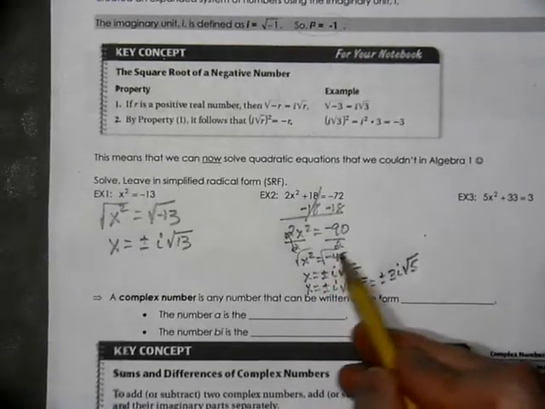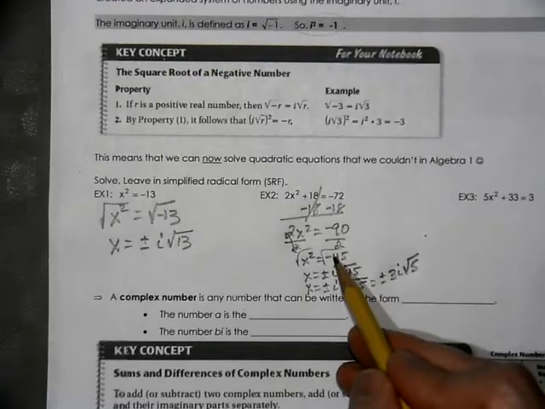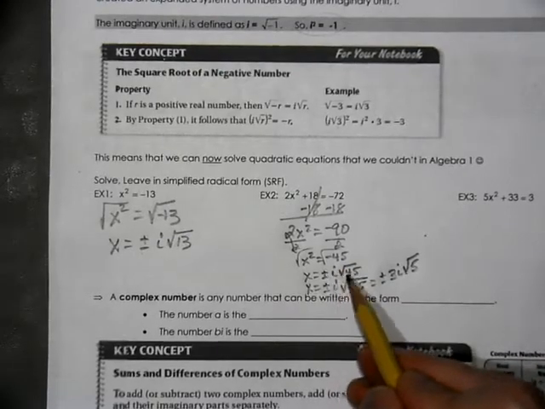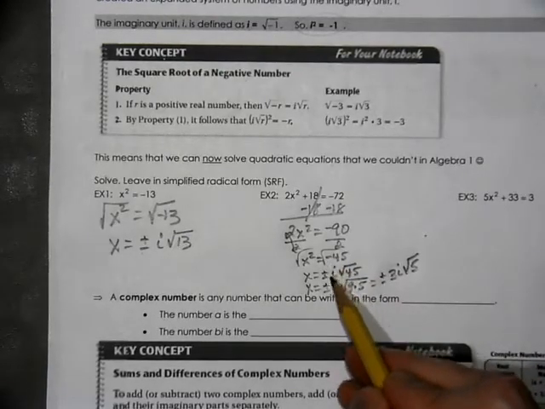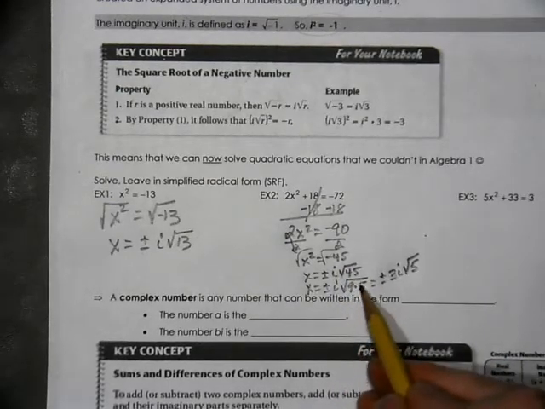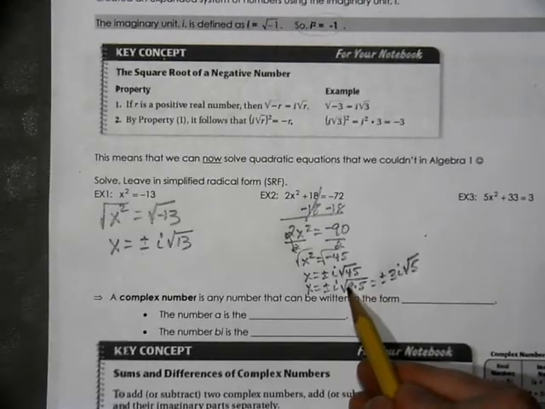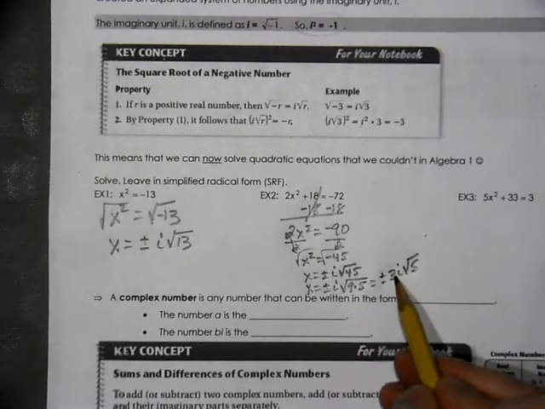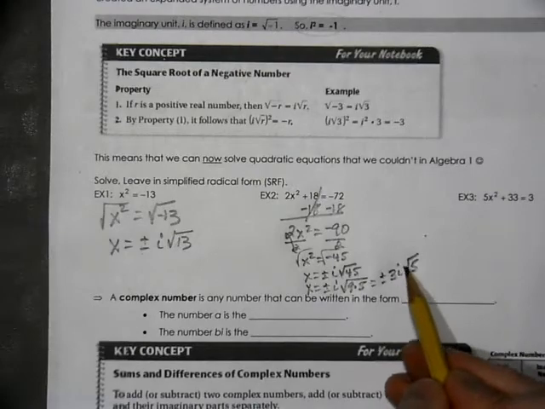So we took the square root of both sides. It had a negative in it, so we pulled the negative out using the i. That's the square root of negative 1 being pulled out. And then we broke the square root of 45 down into 9 times 5, so that's really 3 root 5. So it's 3i root 5.